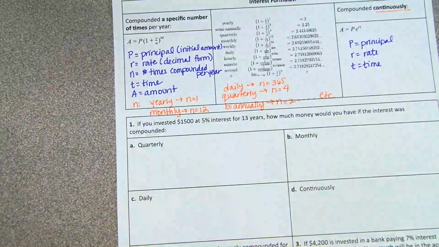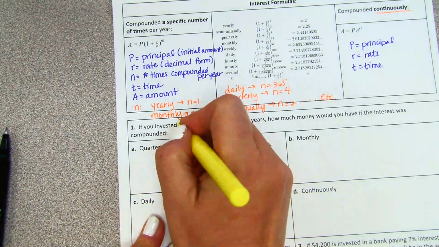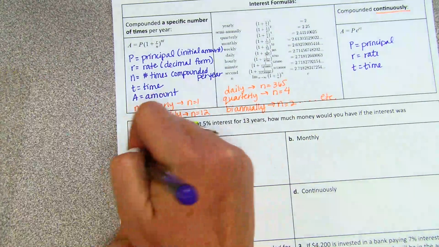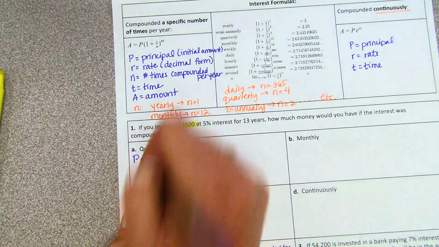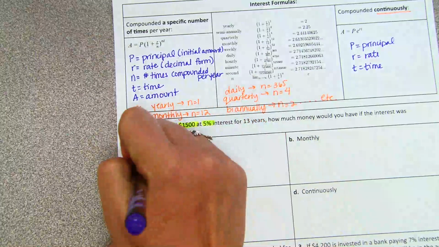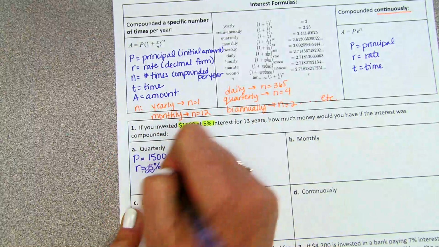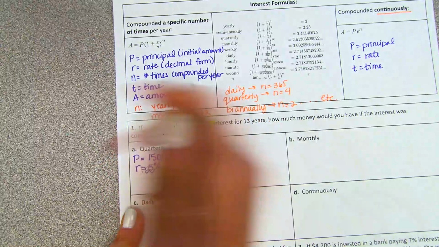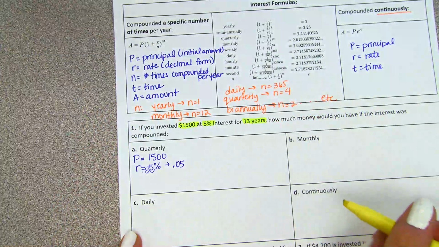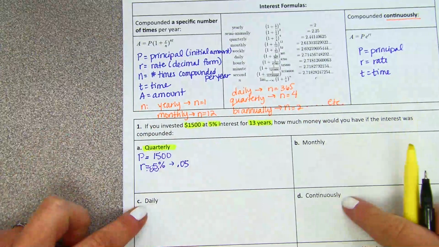On this first one, let's highlight the important parts. It says you invest $1,500. When you invest $1,500, that means that is the principal. That is how much you start with. It tells you that it's 5% interest. Well, the interest rate is 5%, and we have to make that a decimal, so that's going to be 0.05. And then it says you're investing it for 13 years. And then it tells you what if it was compounded quarterly, monthly, daily, continuously.